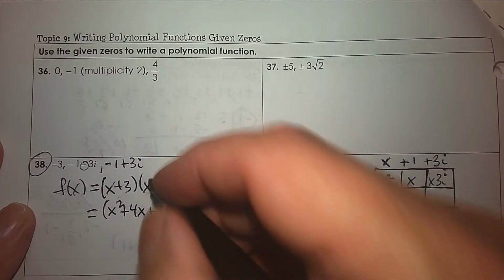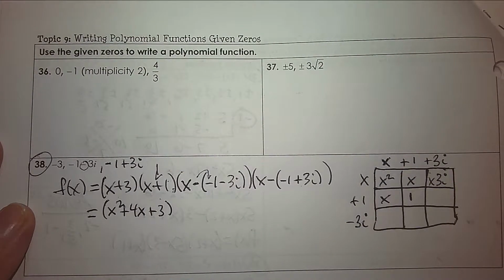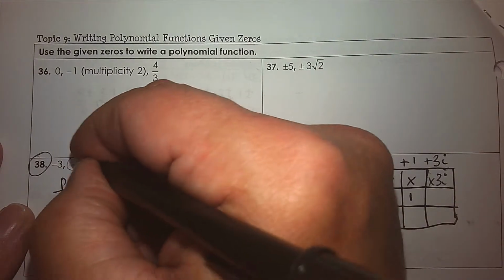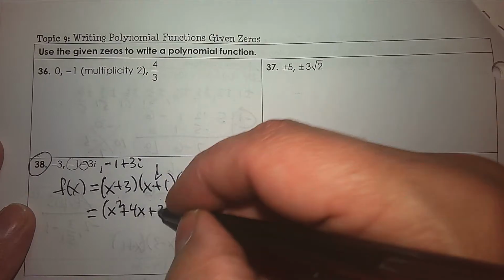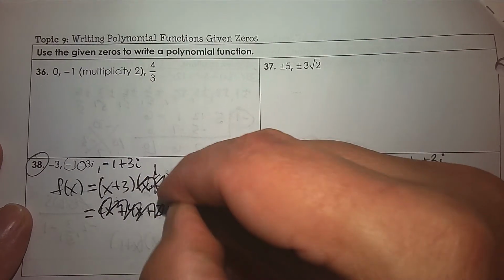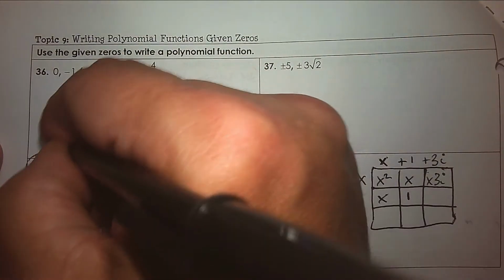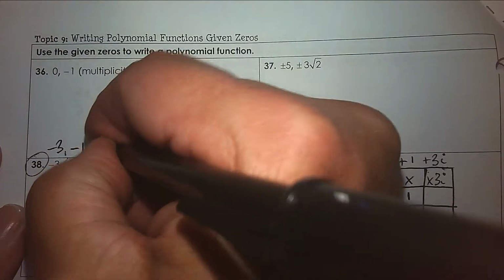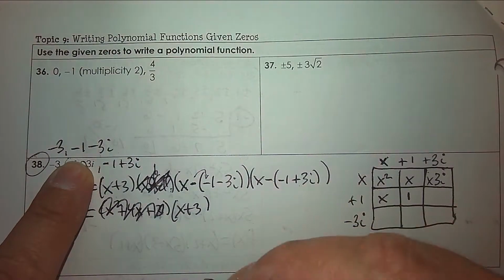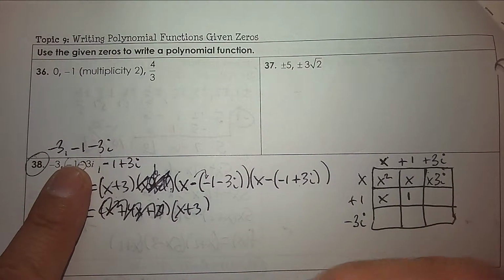This one right here? Oh, what did I do? You added something. You know what I did? I thought negative 1 was by itself, and it's not, is it? Let's not do that. That's okay. I just read it wrong. It was negative 3 and then negative 1 subtract 3i, and I took negative 1 as a 0 by itself. My bad.